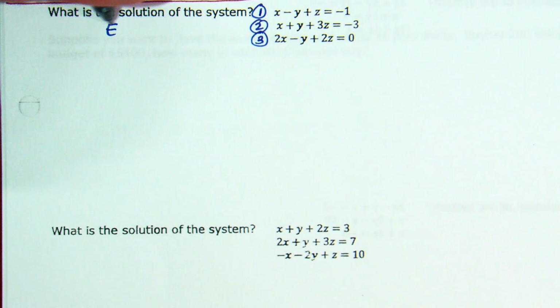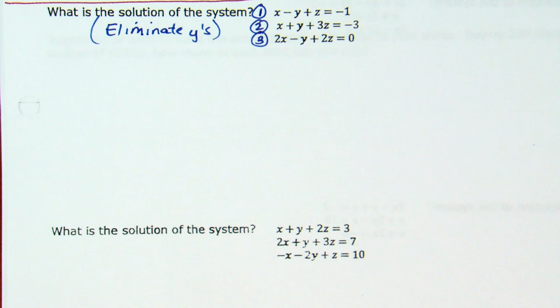So, I'm just going to eliminate y. That means, in my first 2 steps, I'm eliminating y's. Pick 2 equations that you want to put together to eliminate y's. 1 and 2? Yes.